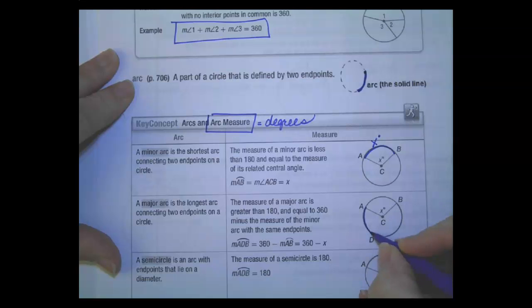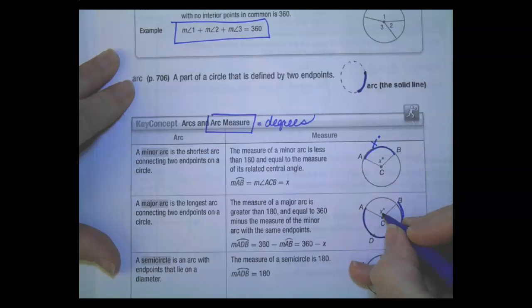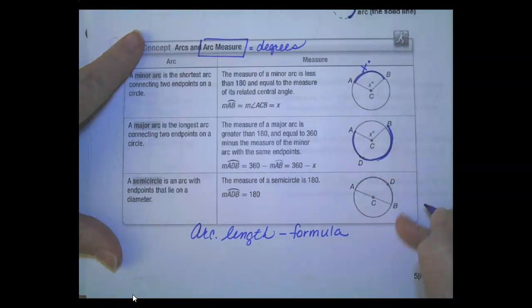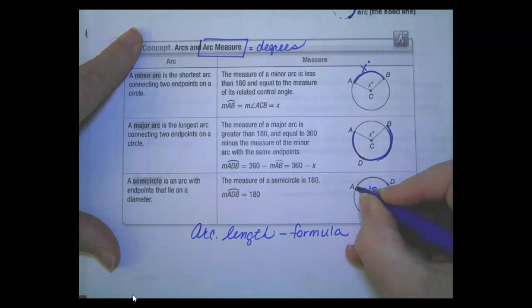This whole thing here would be your major, so you would just subtract it out. So 360 minus this will give this amount. And then this last one is a semicircle, and you should know a semicircle is 180. Straight line, 180 degrees, semicircle.